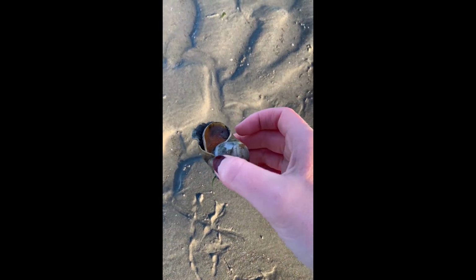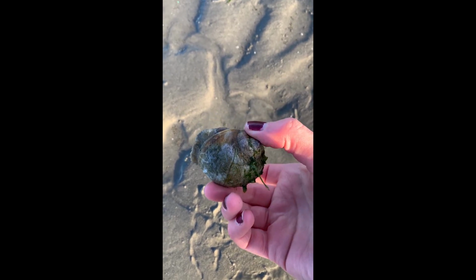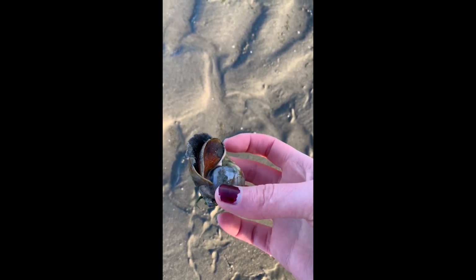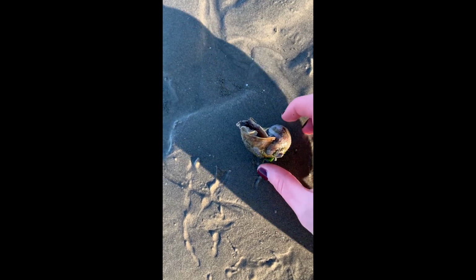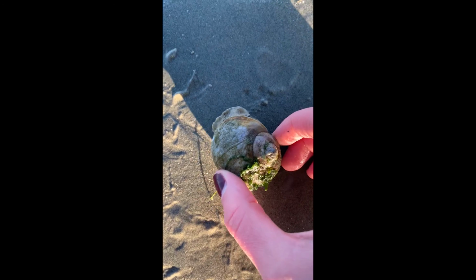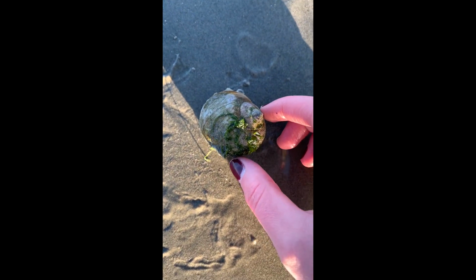Now, I just found this, and this is a pretty big snail shell. Now, when you're walking on the beach, you might not think this is much of anything, but if you look closely, you'll see that there's actually a critter in here. Since the tide is so low, some of these guys have been exposed that wouldn't normally be. To get an observation for something like this, you would want to get multiple angles.